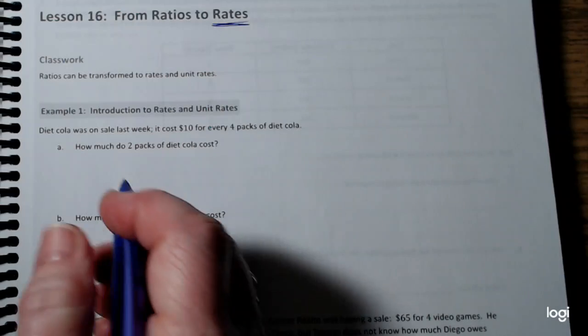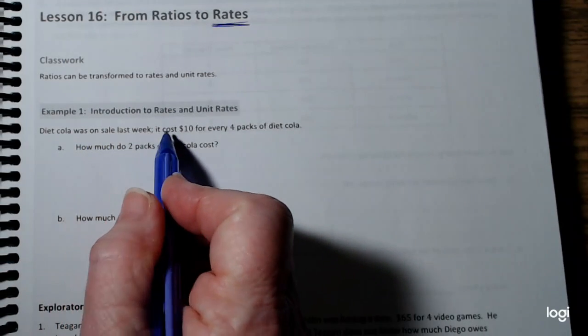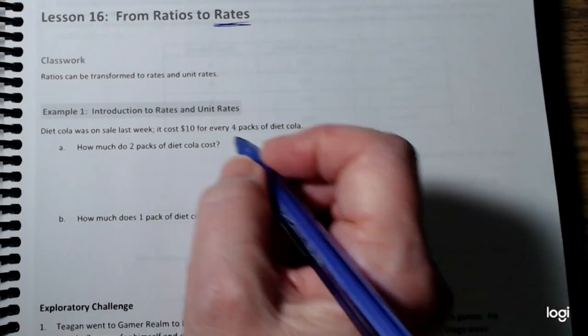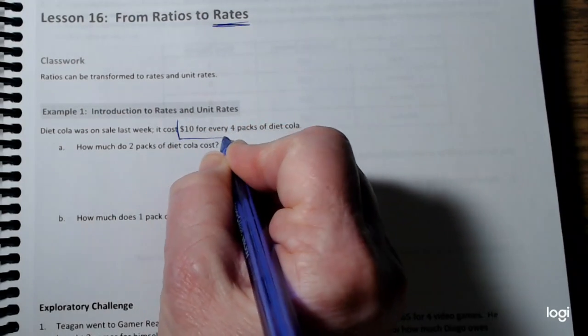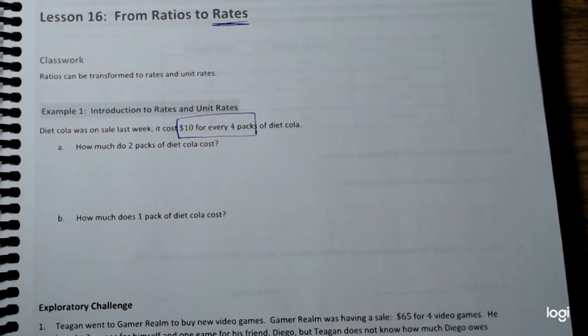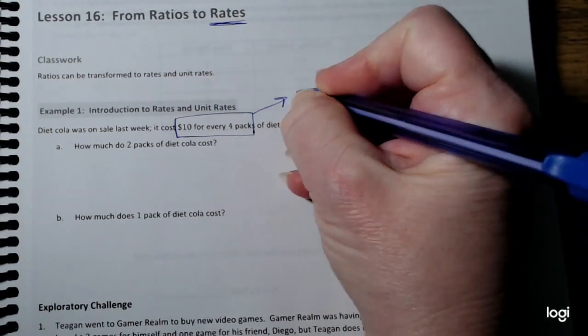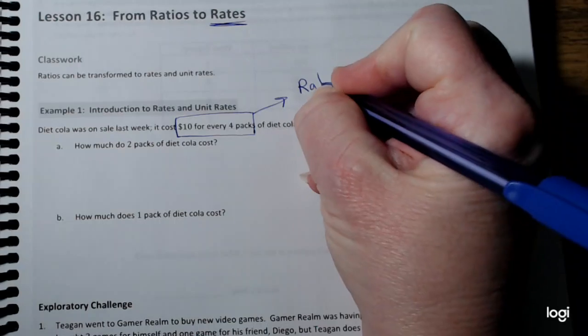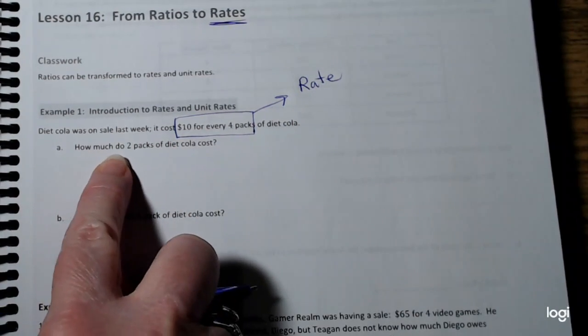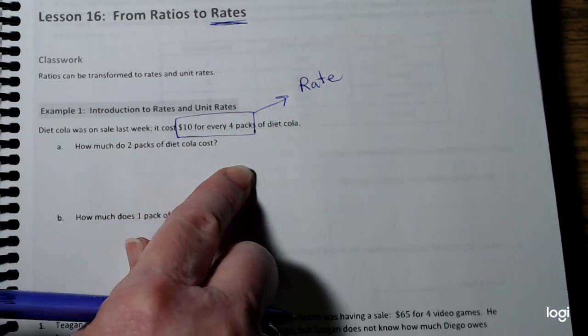It says Diet Cola was on sale last week. It cost $10 for every 4 packs of Diet Cola. Well, $10 for every 4 packs. Can you put a box around that for me? Because that is actually considered a rate. Okay, $10 for every 4 packs. How much do 2 packs of Diet Cola cost?